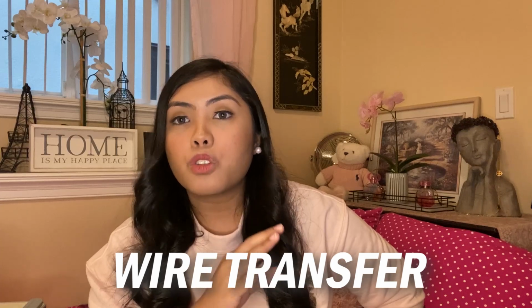Basically, you will open an account on that bank, and then from your bank in the Philippines, you will need to wire transfer 10,000 Canadian dollars to that bank here in Canada, so that they will have an assurance or a guarantee that you have money for your living expenses here in Canada at least for a year.